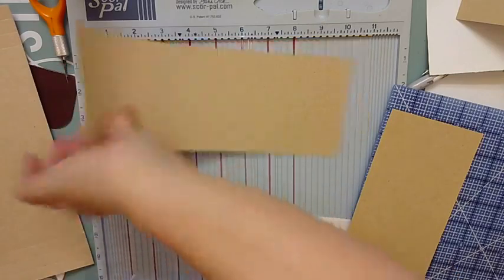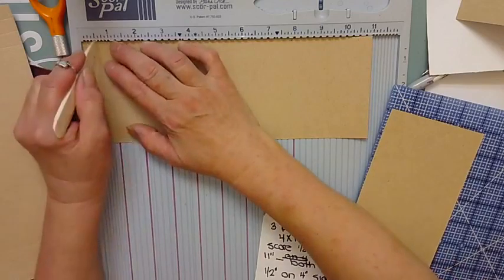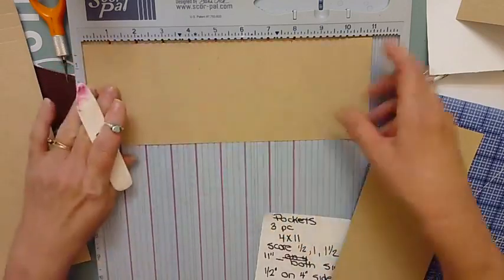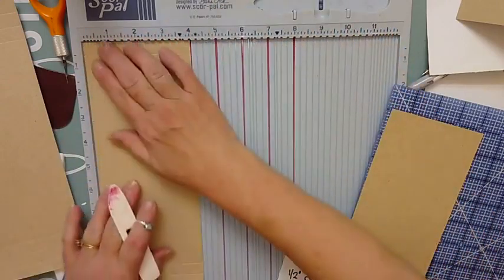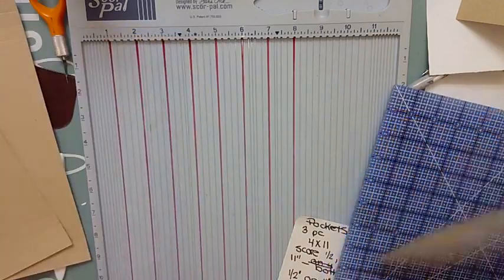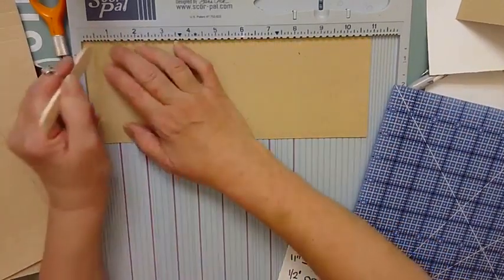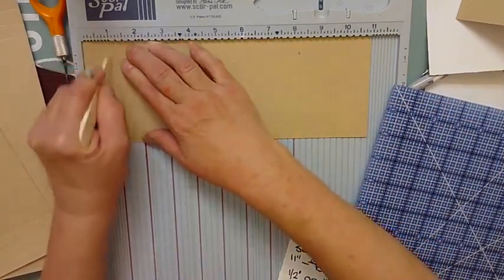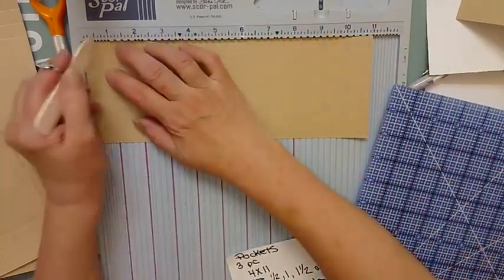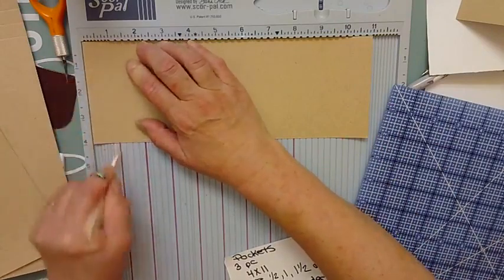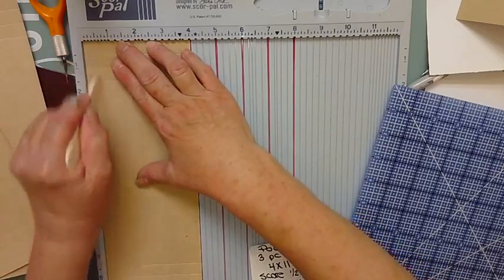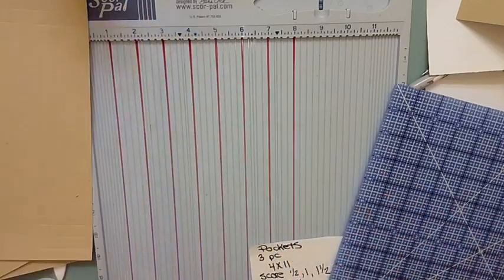A 1/2 inch, 1 inch, 1.5. Flip it. A 1/2 inch, 1 inch, and 1.5. And then on your 4-inch side, 1 inch. 11-inch side, 1/2 inch, 1 inch, 1.5. Flip. 1/2 inch, 1 inch, 1.5. 4-inch side, 1 inch.